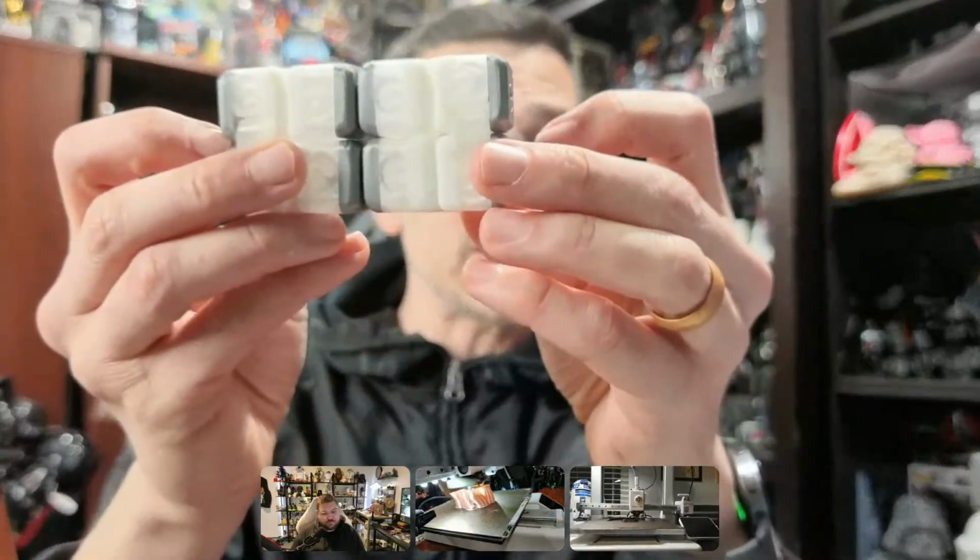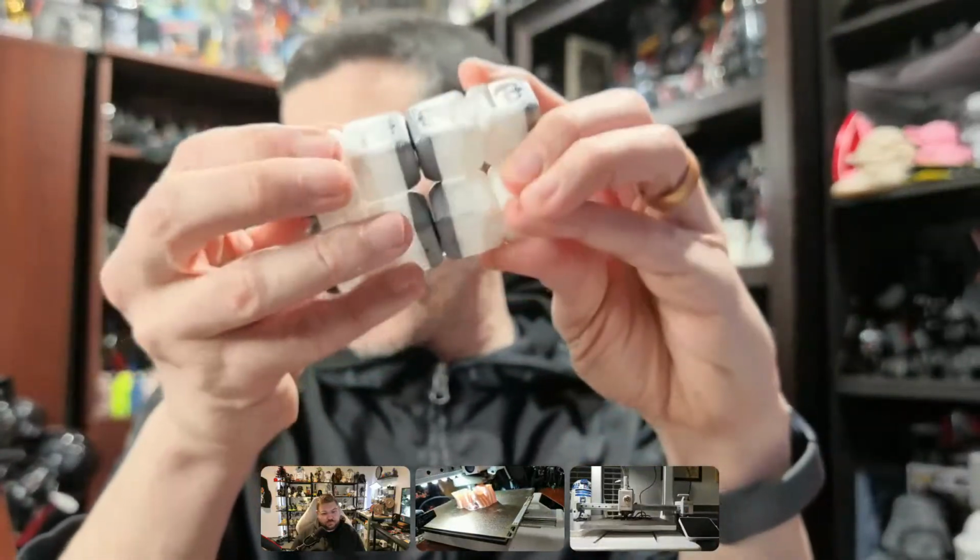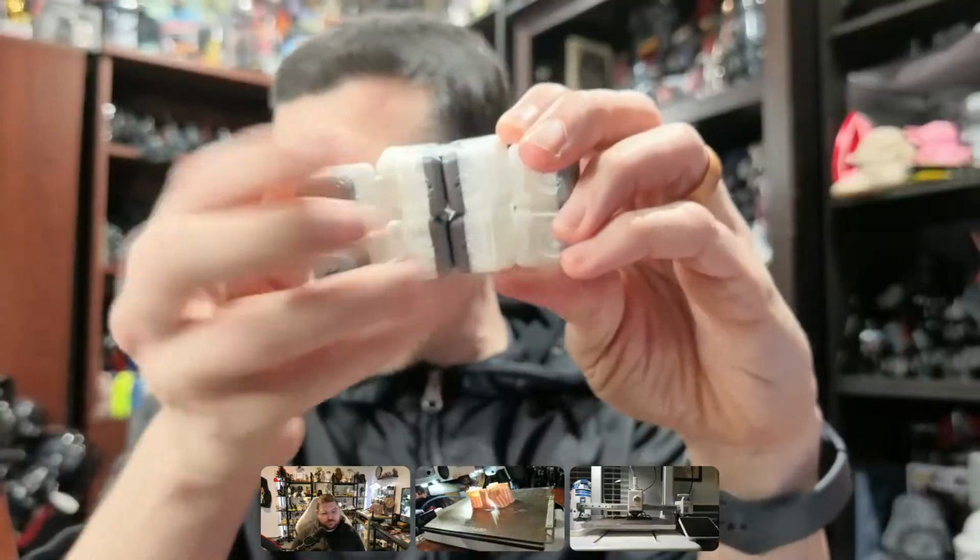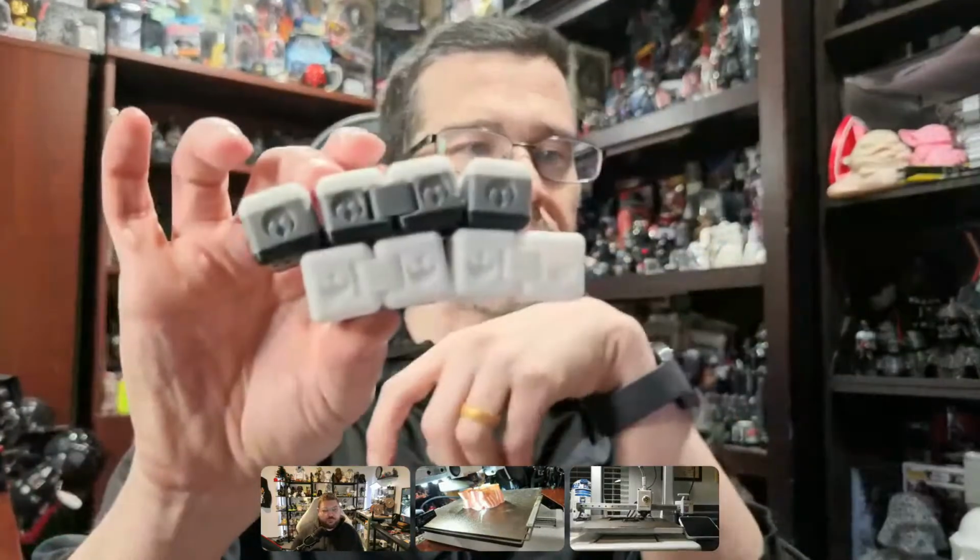This one had clear and white and silver. The other one had a different white, a different silver, and a different black. But they both turned out really, really well. So just an idea: go through your remainder filament, save it all, and then just print something like this. Sure. And then you've got something fun.